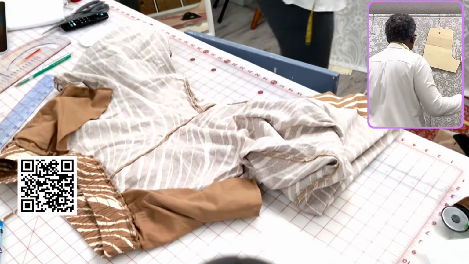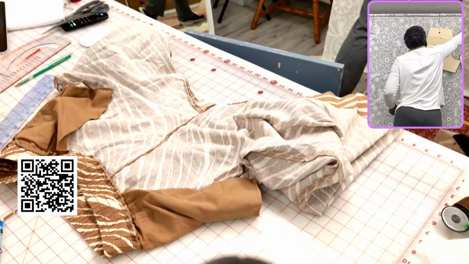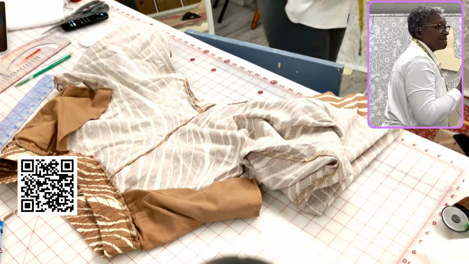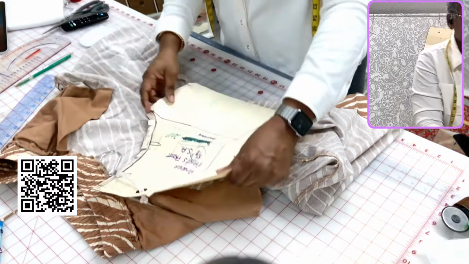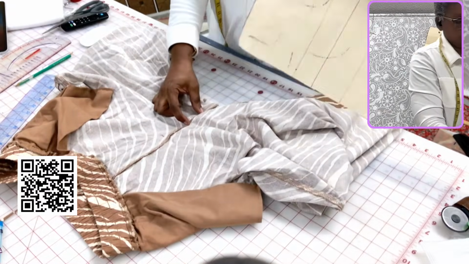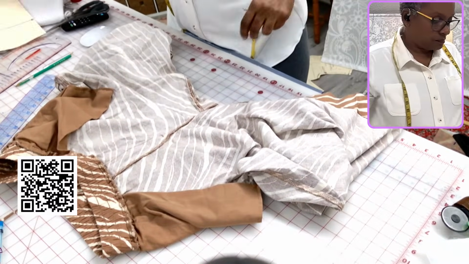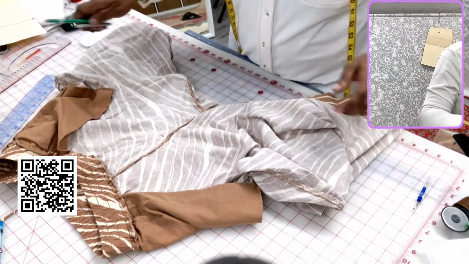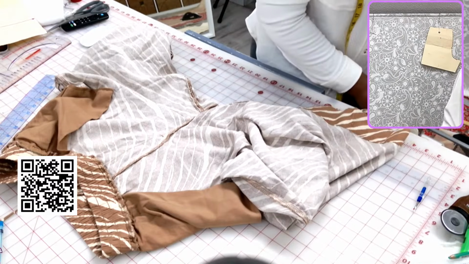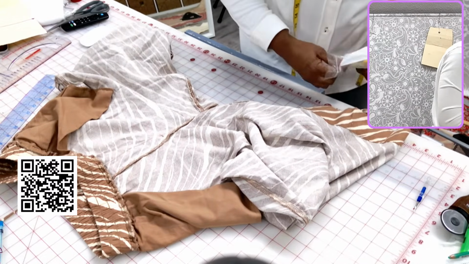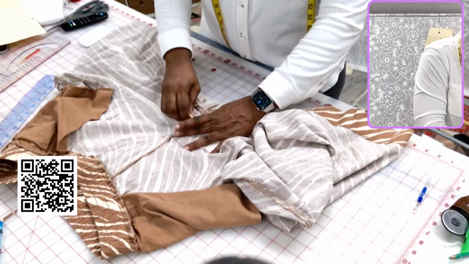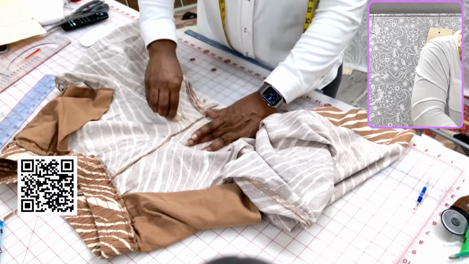If you think about it, look at that. That's 2 inches. That's 2 inches too big, too long. That crotch is long. So I'm going to get rid of a lot of that there.